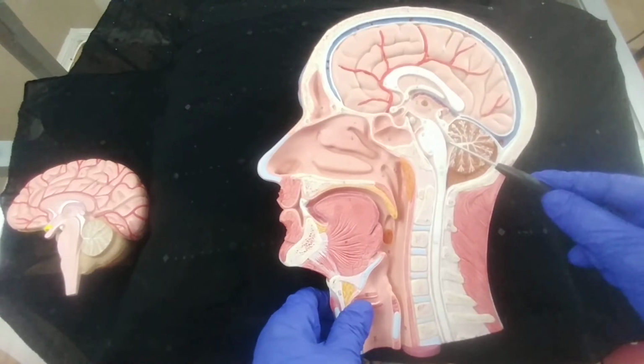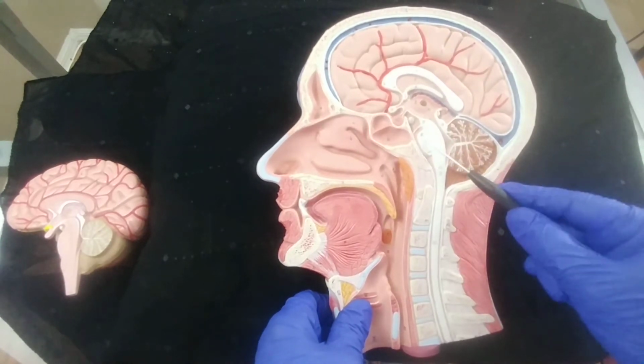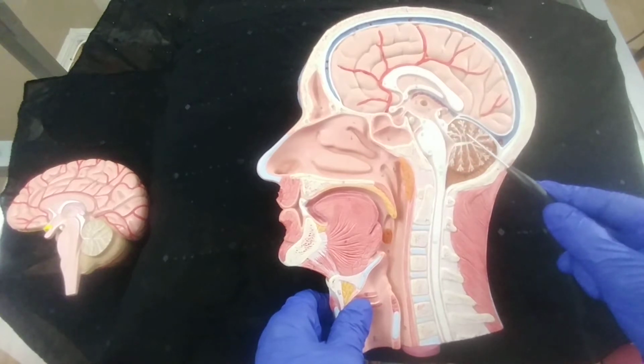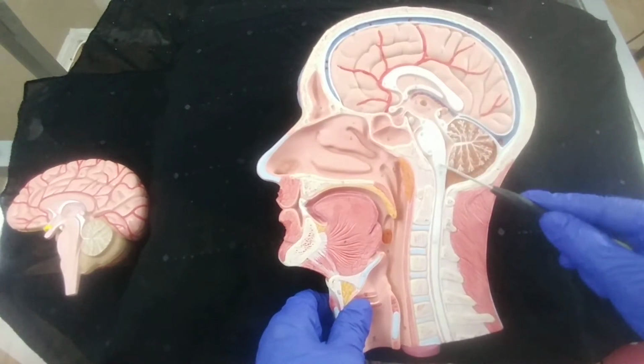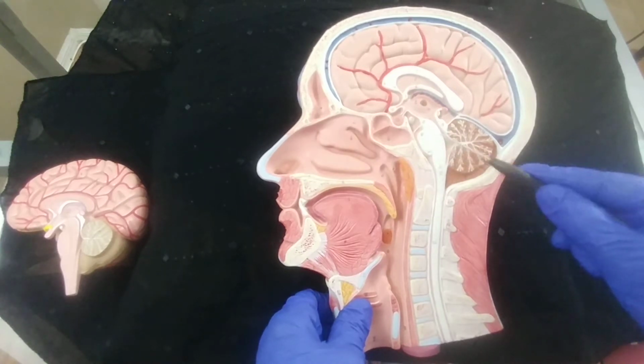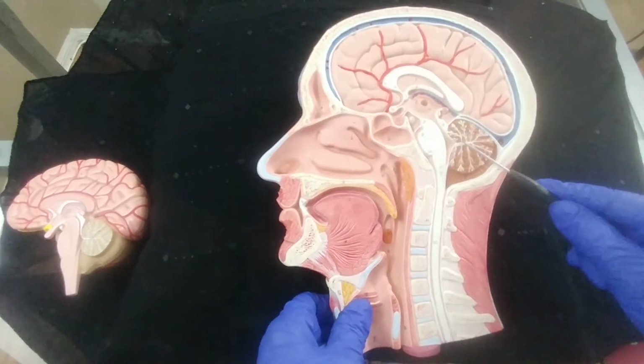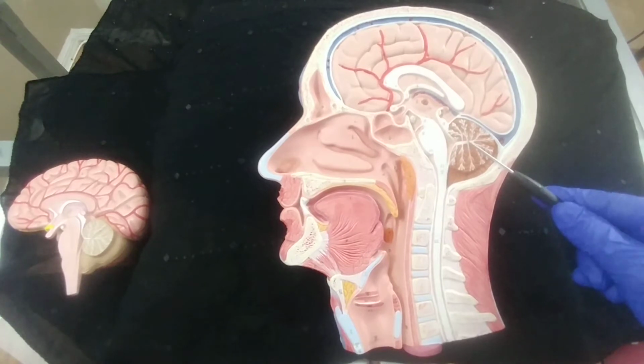This fourth ventricle is bounded anteriorly by the pons and posteriorly by the cerebellum. Anteriorly, you also have part of the medulla oblongata. So, anteriorly pons and medulla oblongata, posteriorly the cerebellum.